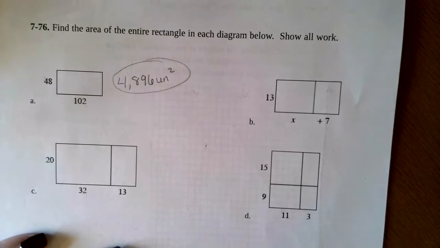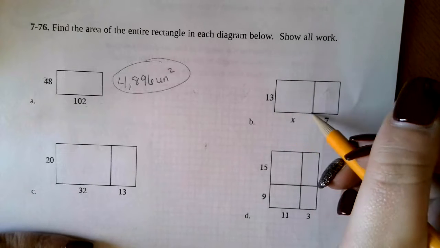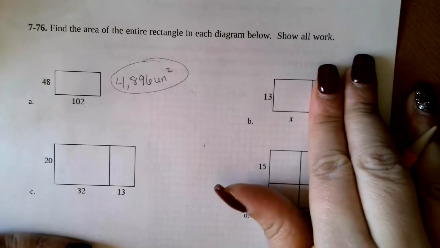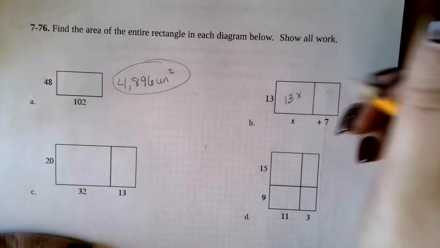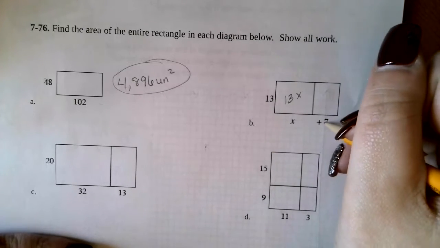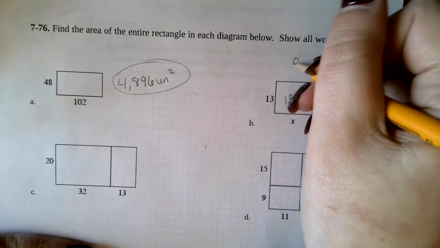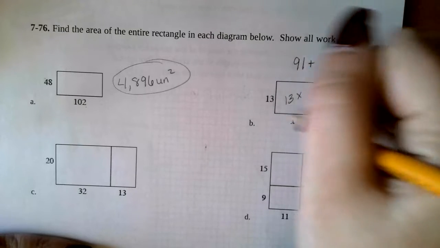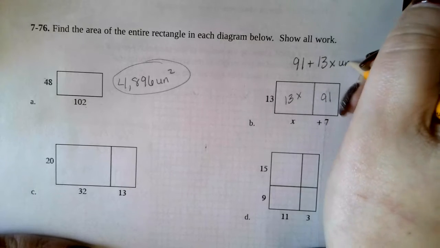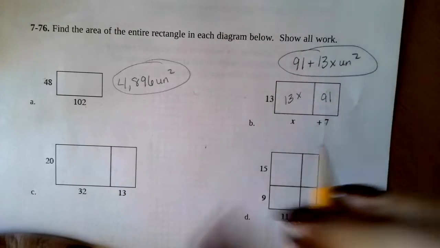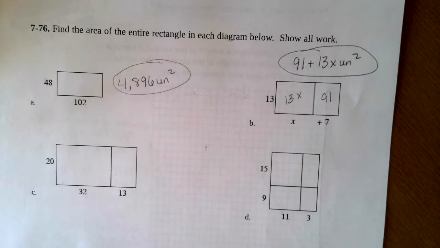Okay. For this next one, it's nice. It kind of breaks it apart for us. So we have to multiply our length times our width for just this first little rectangle. So 13 times x would be 13x. And then 13 times 7 is 91. So the way that we would record this would be 91 plus, to find the area of the whole thing, 91 plus 13x, and then units squared. So just like before, we can't combine our x's and our units. We just keep those separate, and we just write it out like a little equation.